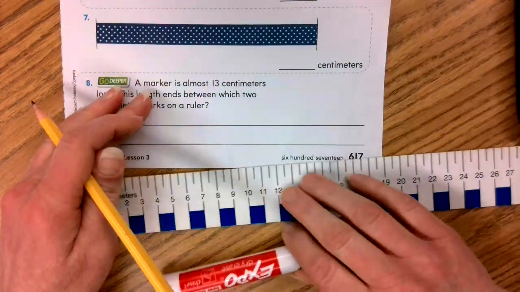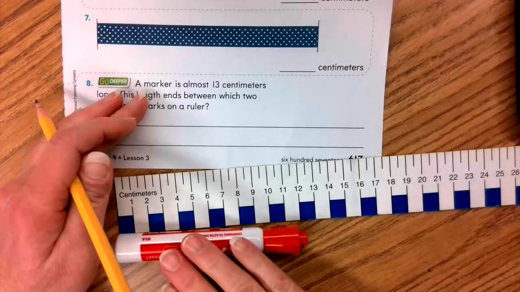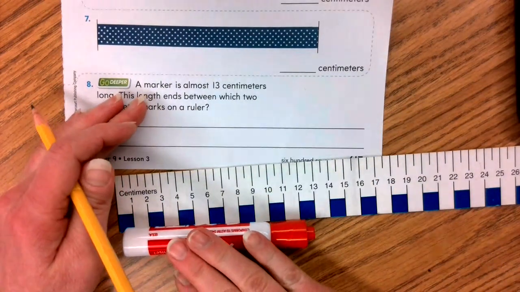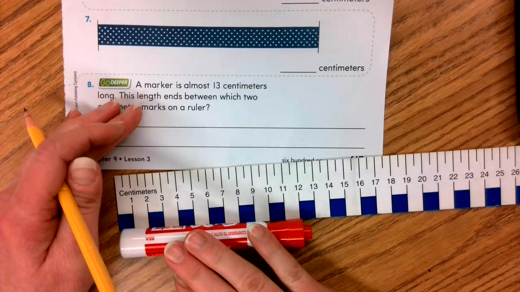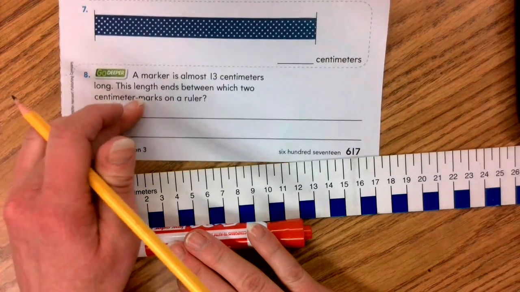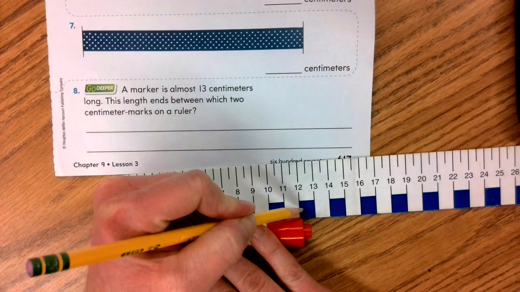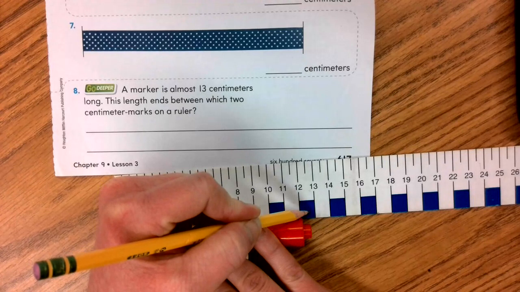Okay. So I have a marker here, and it's rolling away here. It says here that it is almost 13 centimeters long, but not quite. Okay, so here it is. So it's almost to the 13, but not quite, right?